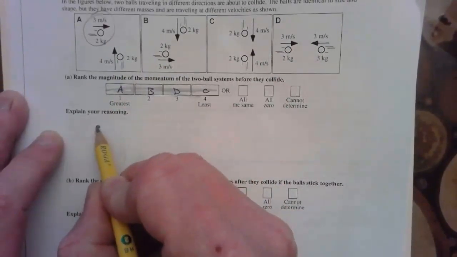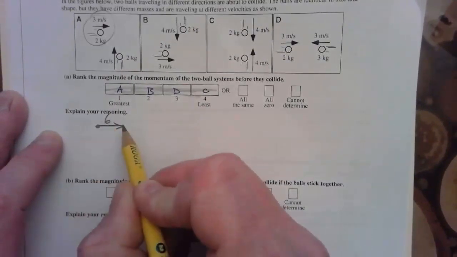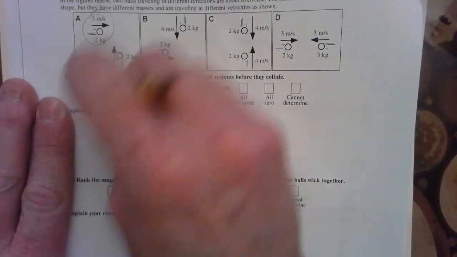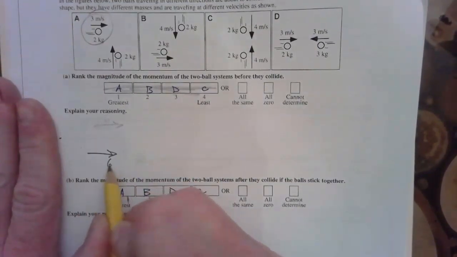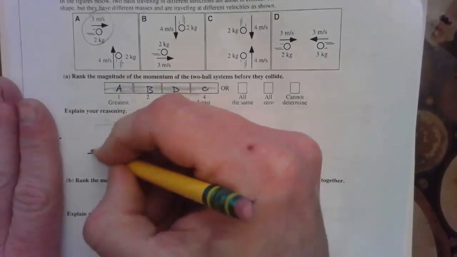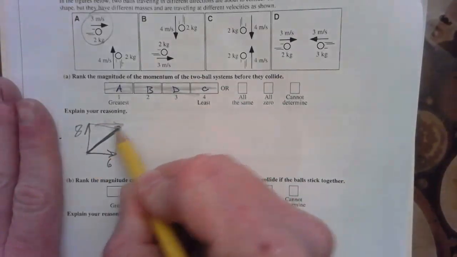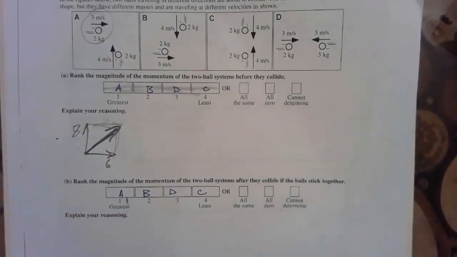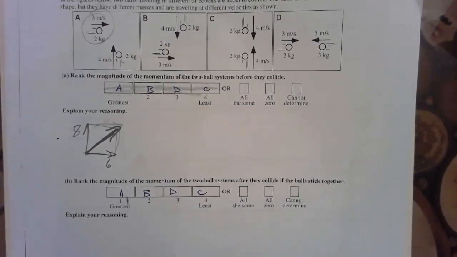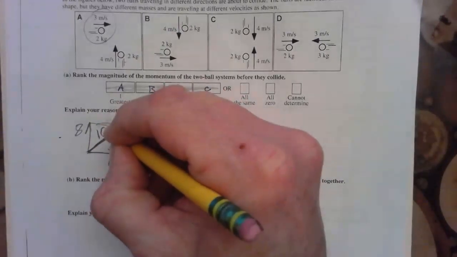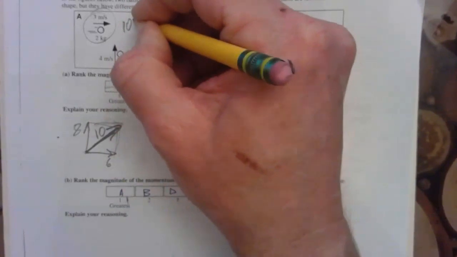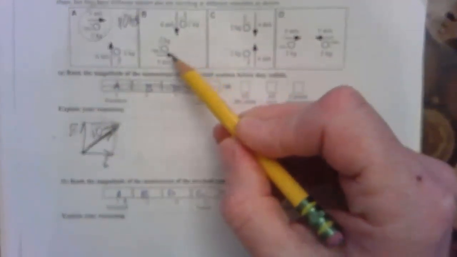So this would be 6 this way. Let me write it down here. So it would be 6 horizontal due to this, combined with 8 upward. So this would be their combined momentum. Whatever 8 squared plus 6 squared is, take the square root. So 64 plus 36, it's 100, square root 10, so that's 10. So this has an original momentum of 10 kilogram meters per second. This has 6 and 8, so it's also got 10.